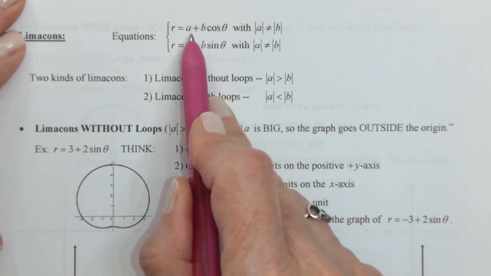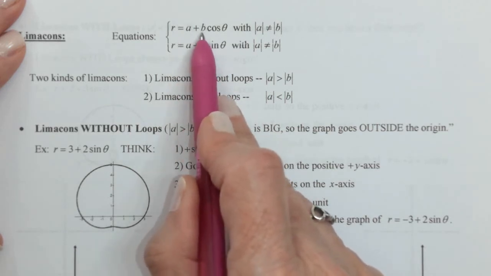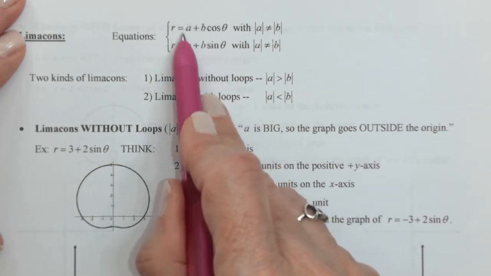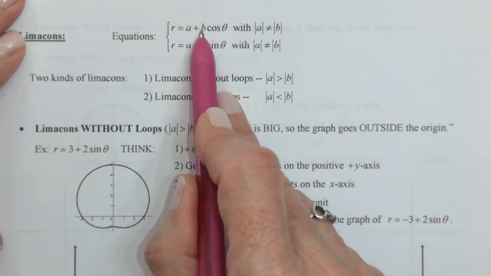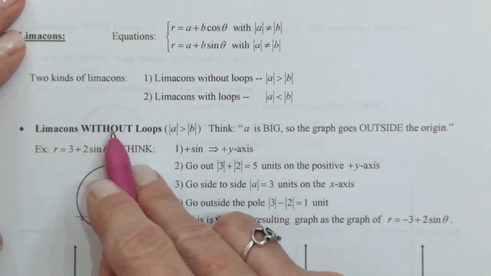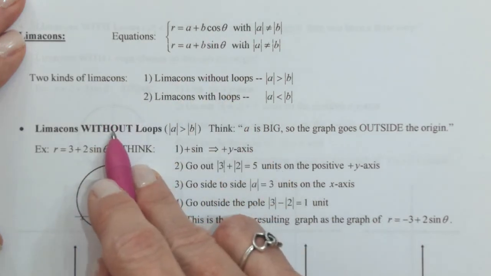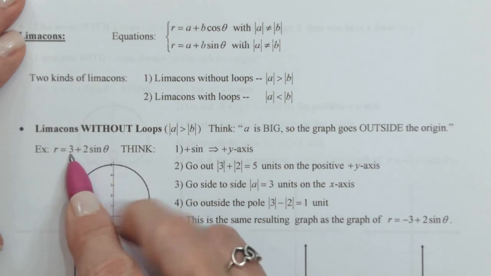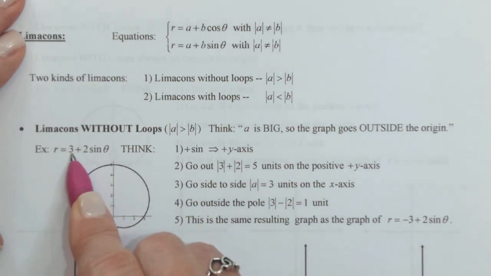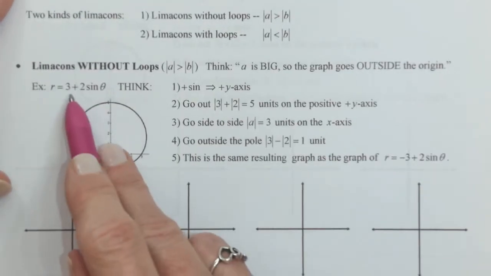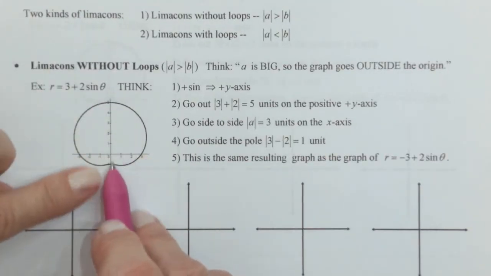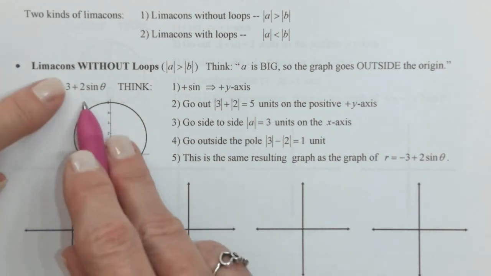Okay? So you know they're not going to be the same, because if they were the same, it would be a cardioid. When the absolute value of this number is larger than the absolute value of this one, you have a limaçon without a loop. I like to think to myself, if this first number is bigger than this number, then your limaçon will be bigger than the origin. It goes outside the origin.